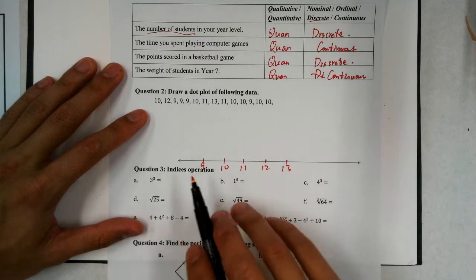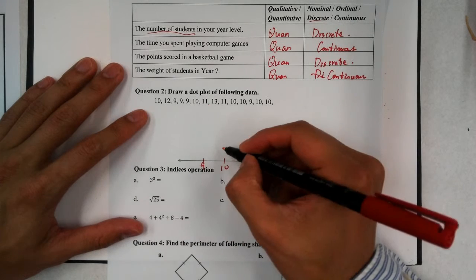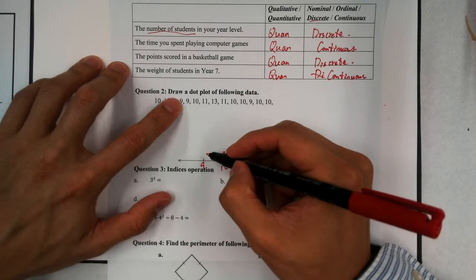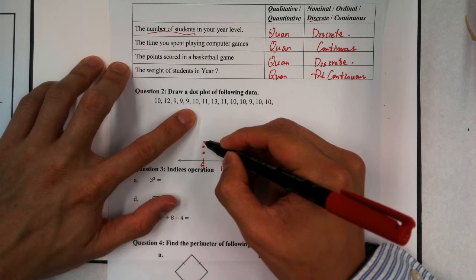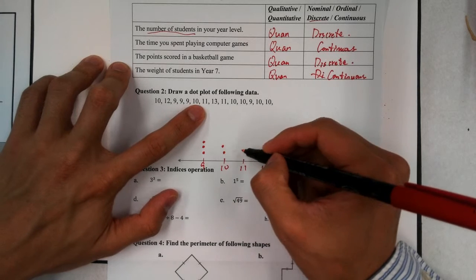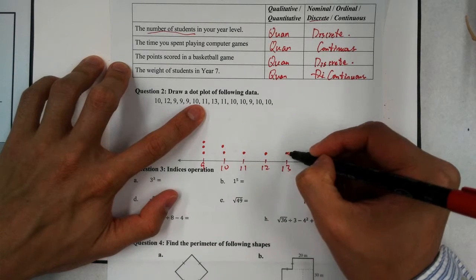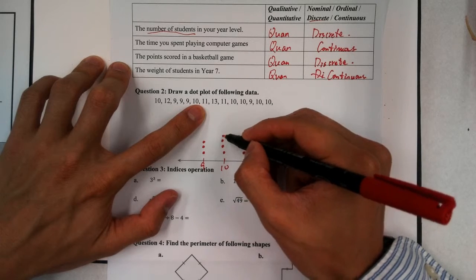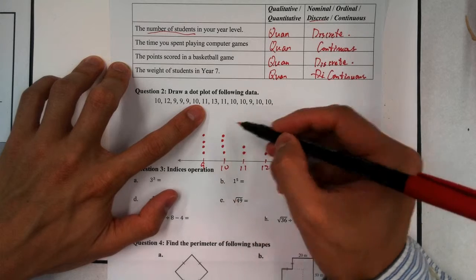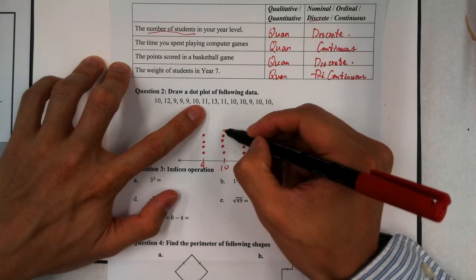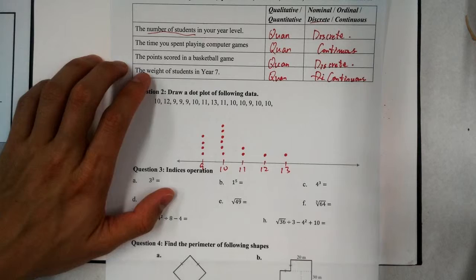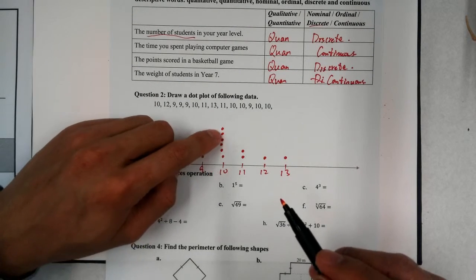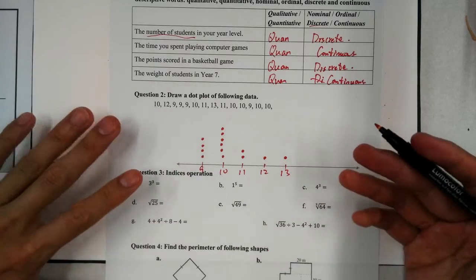So now we just need to draw a dot. For example, the 10, draw one dot here. 12, another dot. 9, 3 nines, 1, 2, 3. And then 10, 11, 13, 11, 10, 10. And then 9, then 10 again, and 10 again. Okay, just make sure the gap of each will be similar. So this is not a good graph, but it's still acceptable.